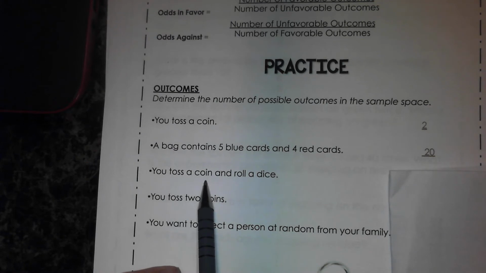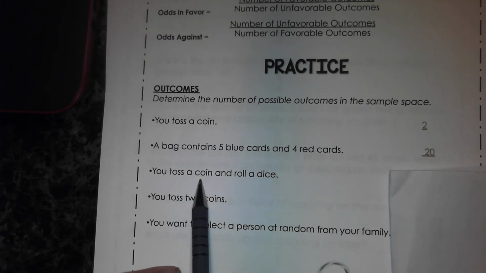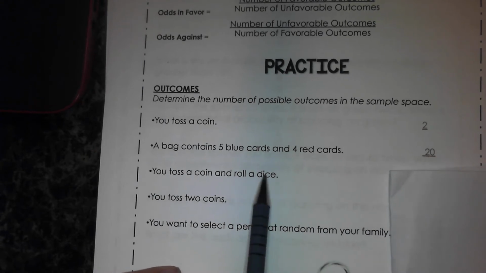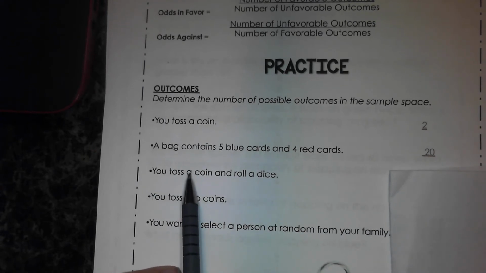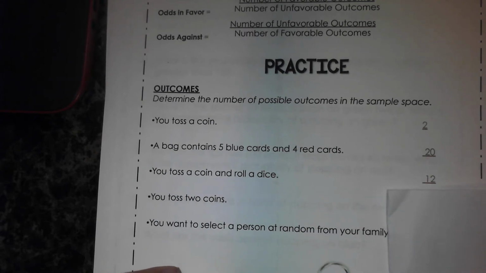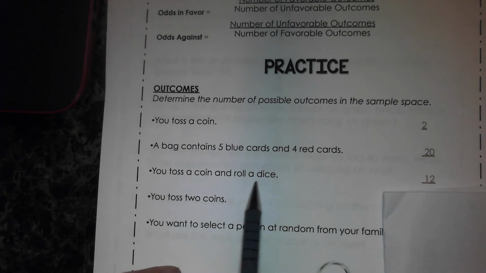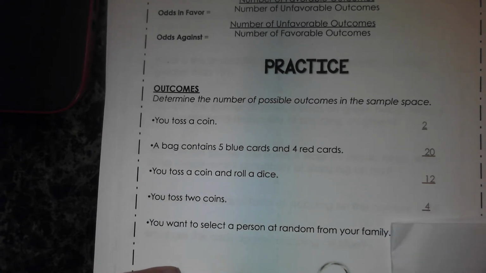You toss a coin and roll a dice. So possible for the coin, again, we know is 2. For the dice it is 6. So toss a coin and roll a dice would be 2 times 6, which would give us 12. You toss 2 coins, so you'd have heads or tails, heads or tails. So we got 2 and 2. 2 times 2 is 4.